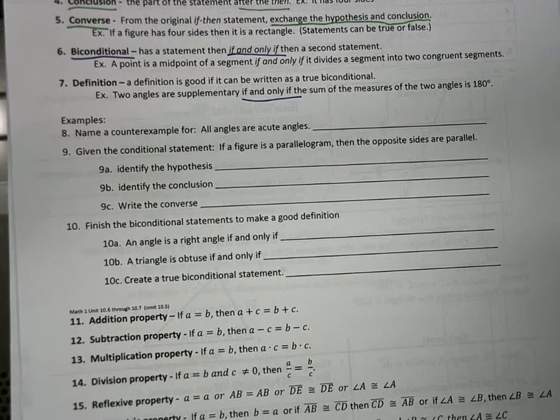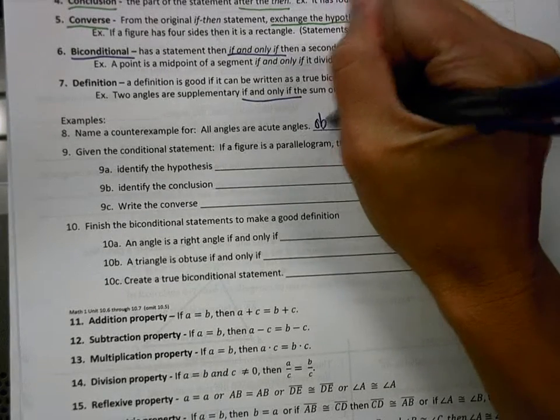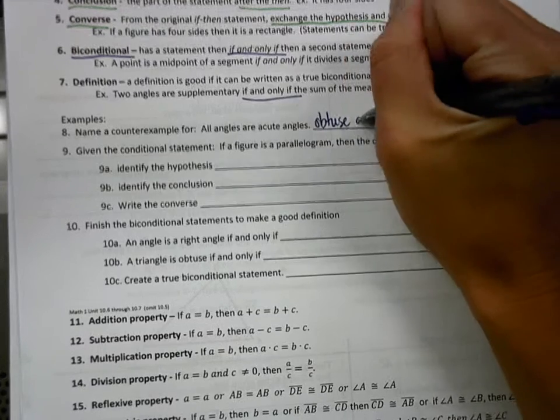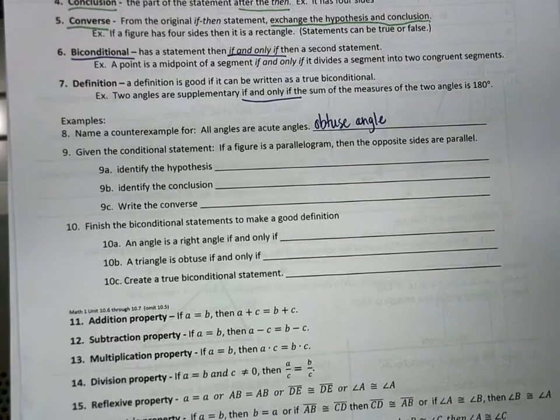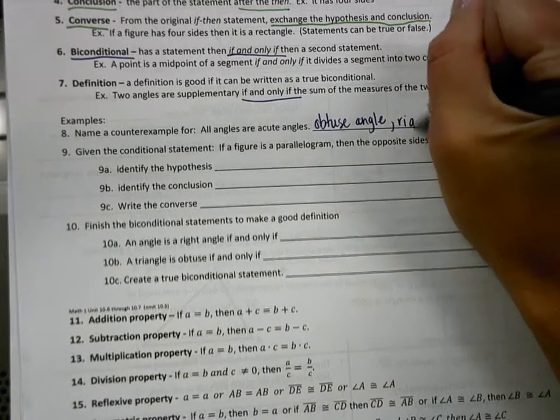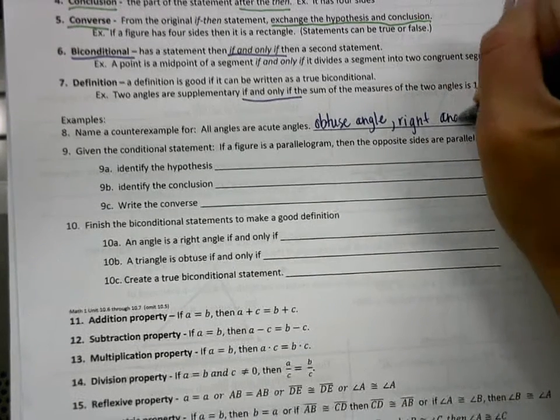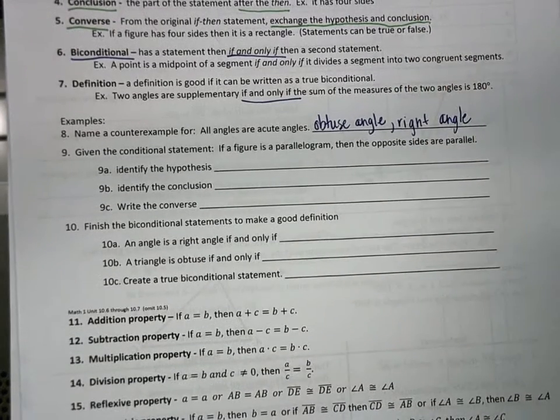An obtuse. Good. Obtuse angle is a counterexample. Did anybody think of something besides an obtuse angle? Yes. Very good. Right angle. Now, do you think that we would need to write both of these? No. As long as you have one example that is a counterexample, then that's fine, and you've proved that it's not a definition and it's false. Okay? All right, number 9.